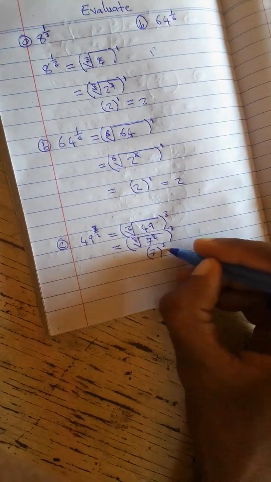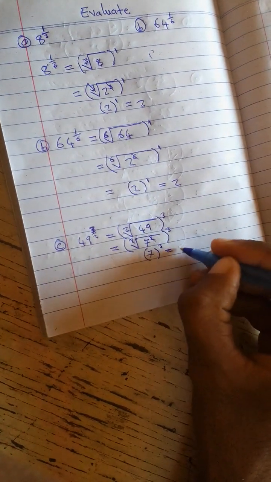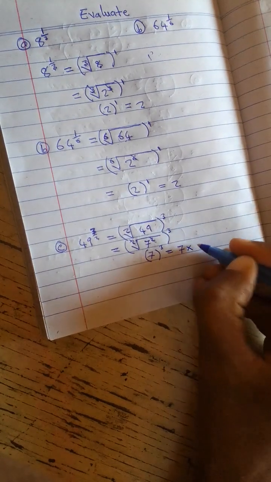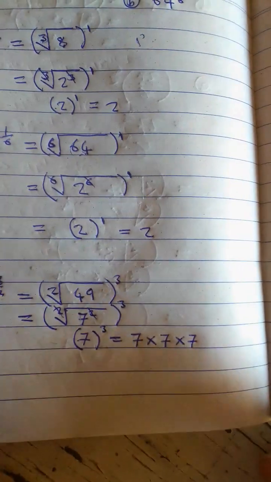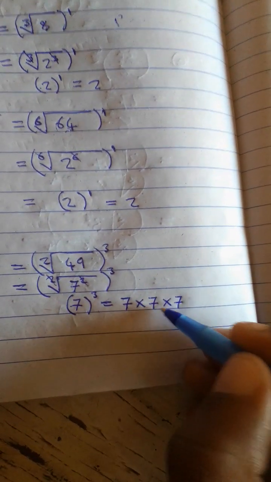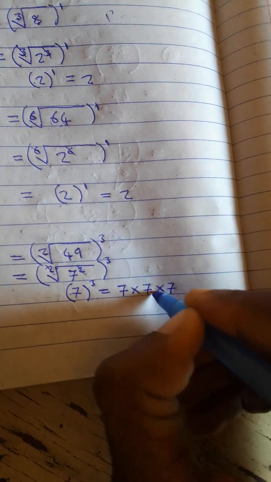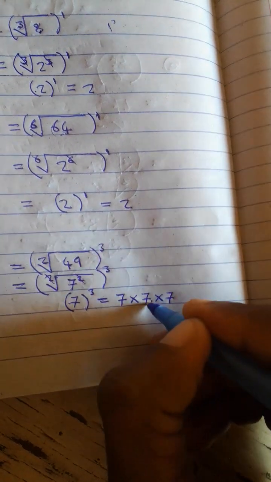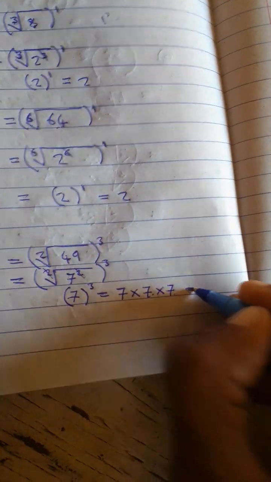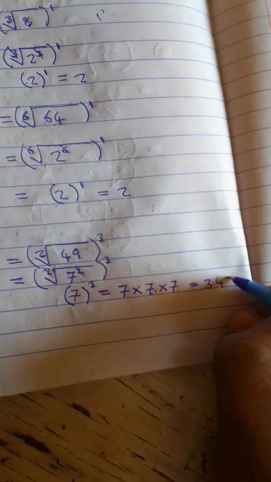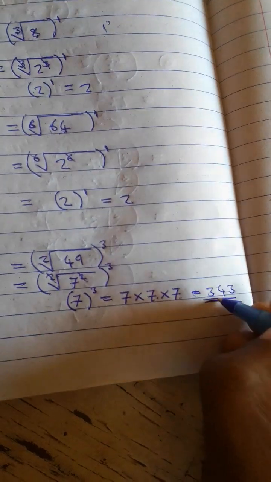So we can now simplify this. We know 7 to the power 3 simply means 7 times 7 times 7, like this. So simplifying this, 7 times 7 is going to give us 49, and 49 times 7 is equal to 343. So this is how we solve.